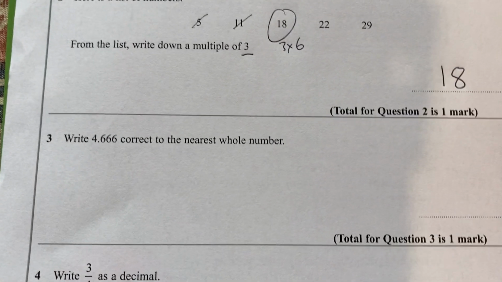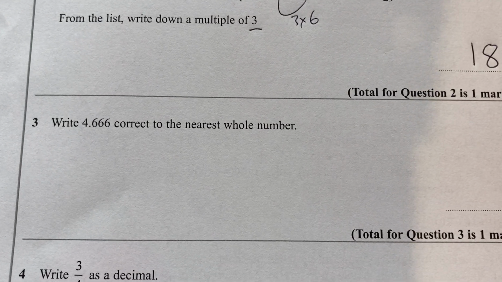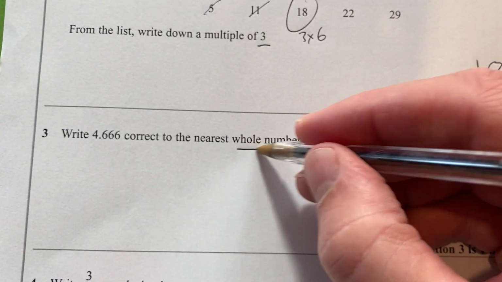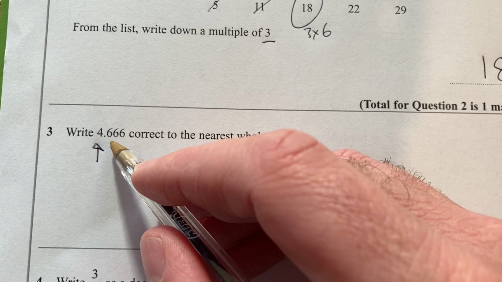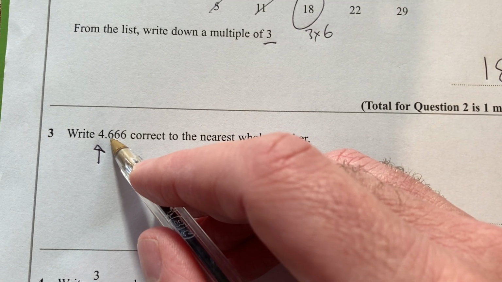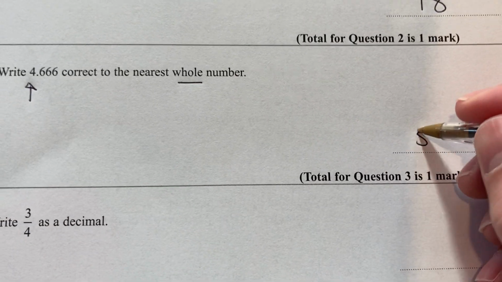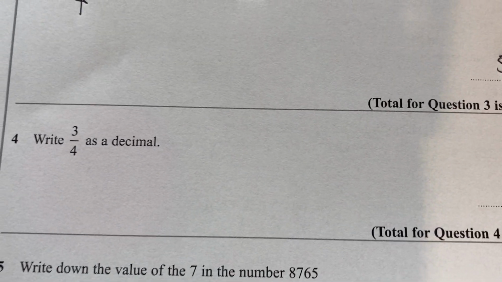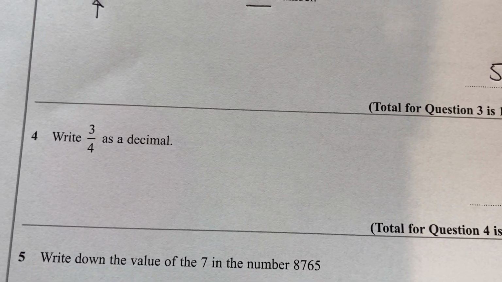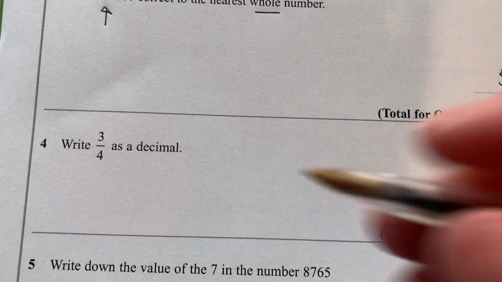Then I have to correct 4.666, correct to the nearest whole number. So the whole number is the unit. So I look at the first decimal place, that's greater than 5, so I'm going to round up and write it as 5. Then a fraction to decimal question, 3/4 as a decimal.